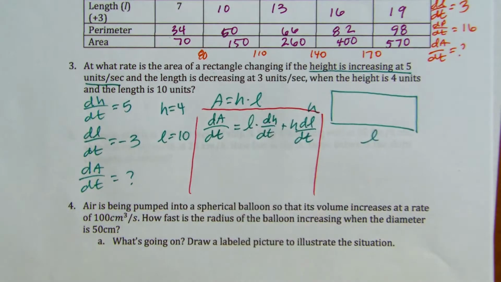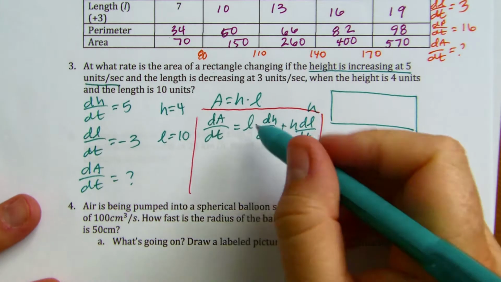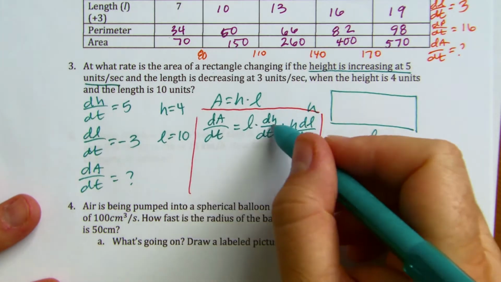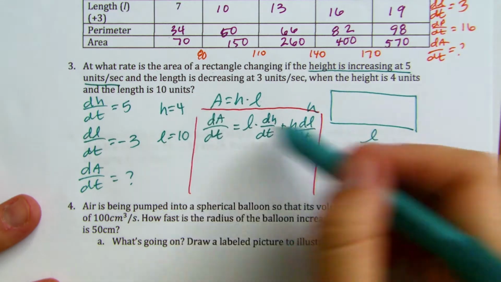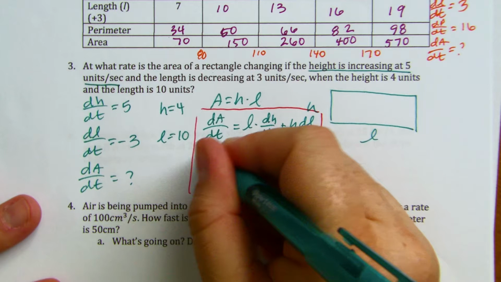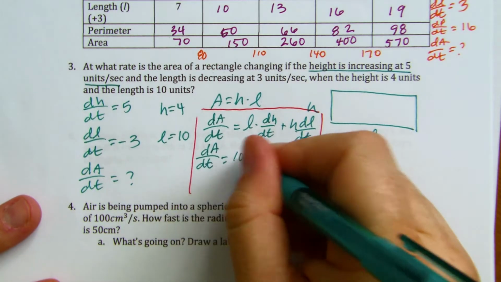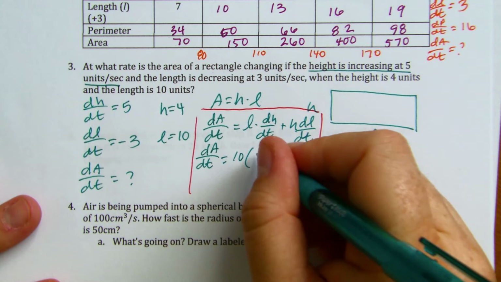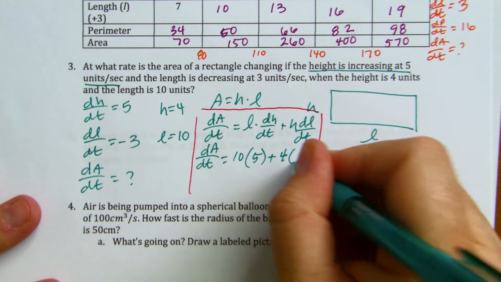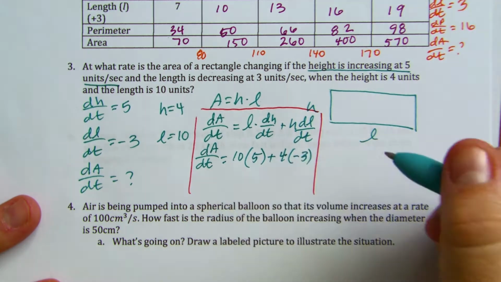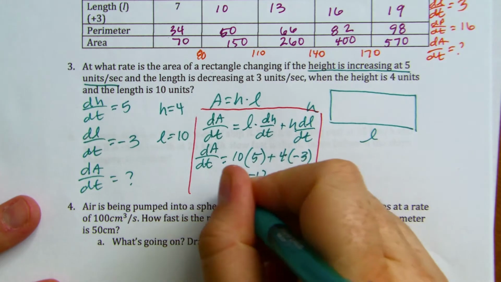But if we're just working with this equation here now, I'm trying to find this. And I know at what length I want to find this at. I know my rate, the height is changing. I know at what height I want to find this. And I know the rate, the length is changing. So I can plug those in. Our length is 10. dh dt is 5. Plus our height is 4. And dl dt is negative 3. So 50 minus 12 gives us 38.